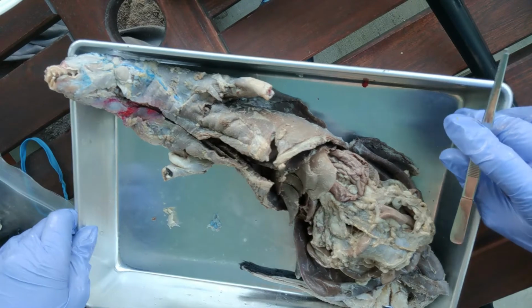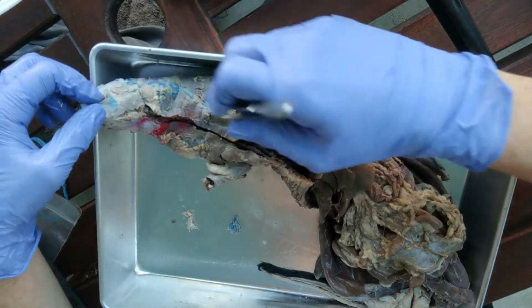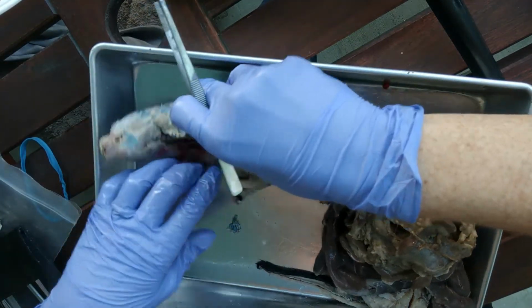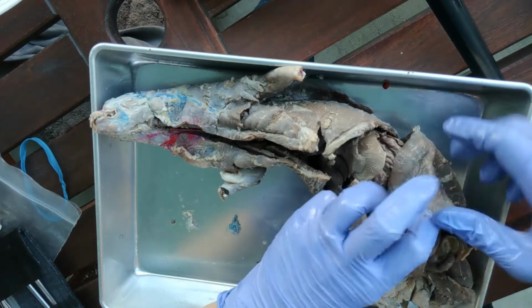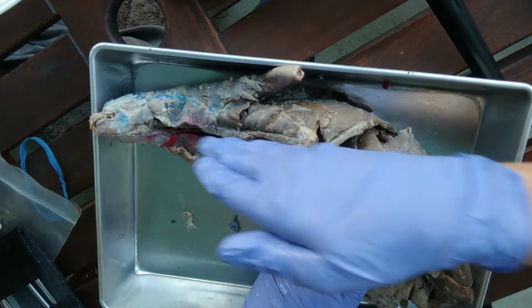This is our mink. Okay, so we use the mink to study the muscles, and we also use the mink to study all of the internal organs. Okay, so what I've done here is I've opened the ventral cavity. Ventral means belly side, so that's the entire cavity.